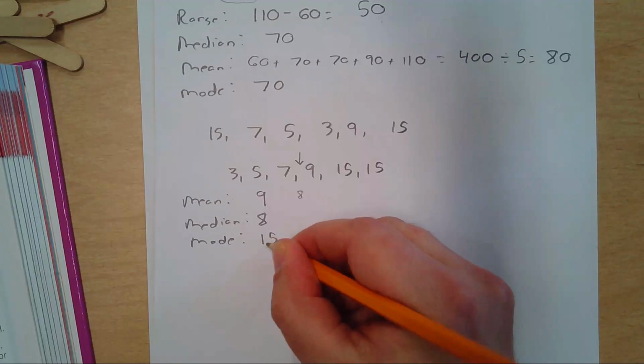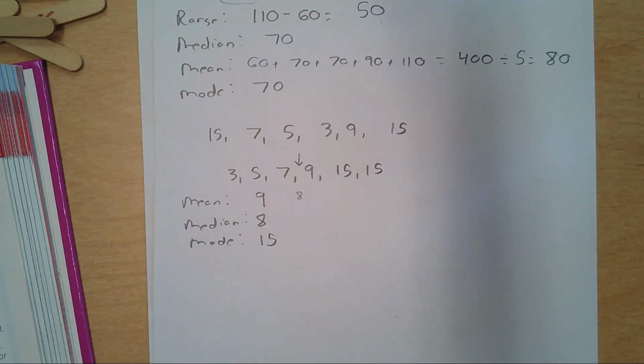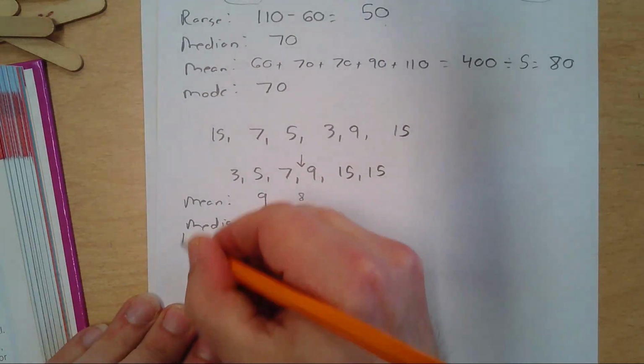15. So Ray here has 3 different scores he can take to his coach and say, Coach, because what does he want to do? He wants to show that he's a valuable player. So of these 3 things here, what should he bring to the coach and say, Coach, because of this, look at how great I am? The mode. Yeah, because he wants to use the mode.